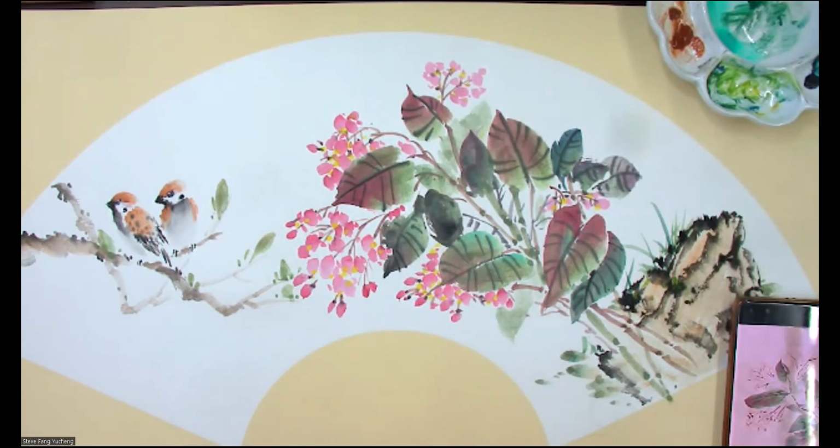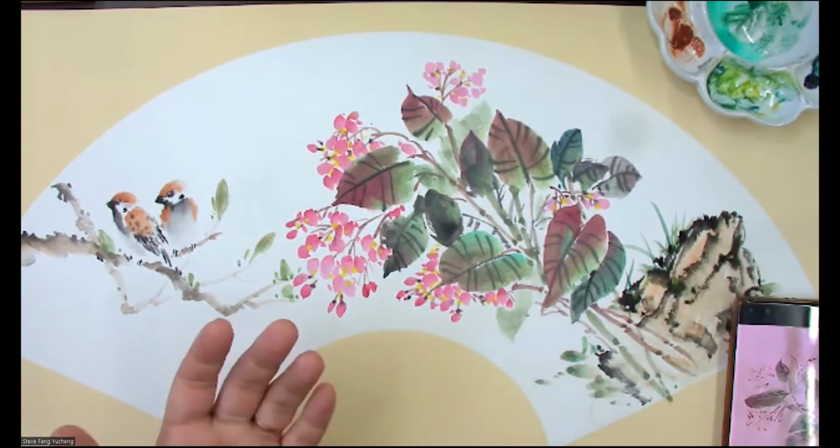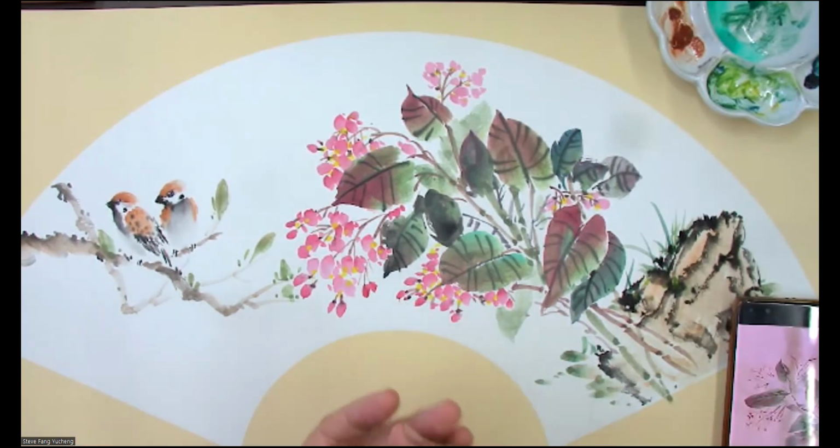Let's say in your garden, you look at the flowers and try to think about what kind of feeling you have, right? Let's say the warm feeling or some very cool feeling. Because of the temperature also, you kind of need to show that in the painting, right? How you use the color, how you use the stroke and the contrast in the painting.